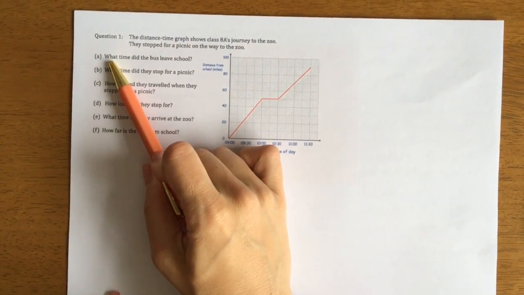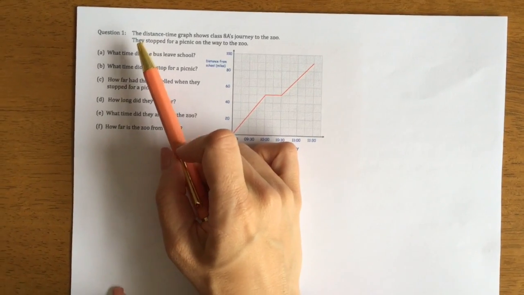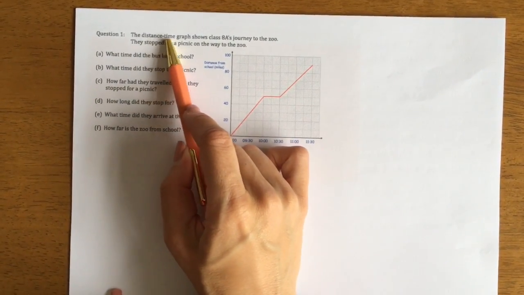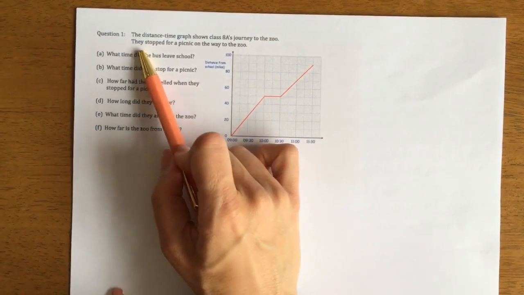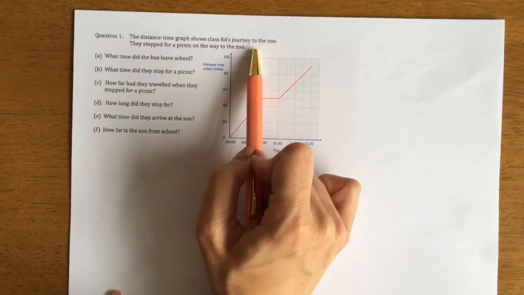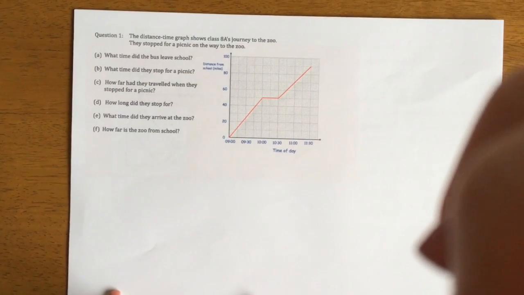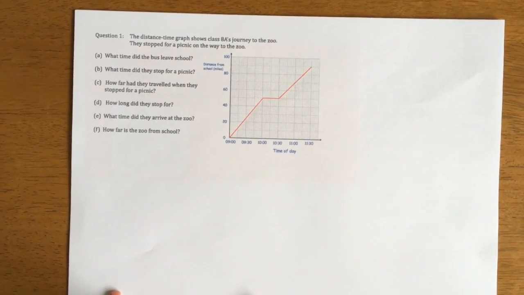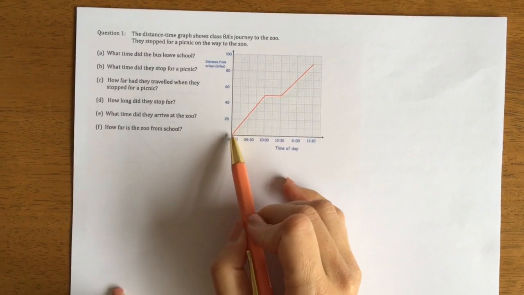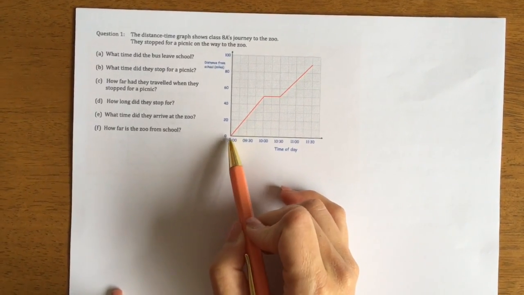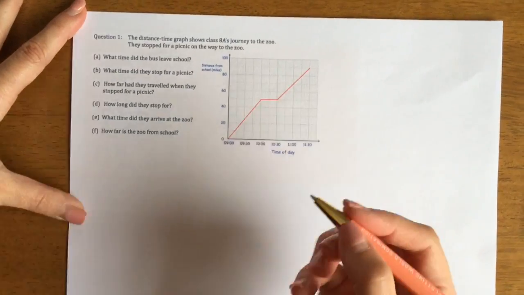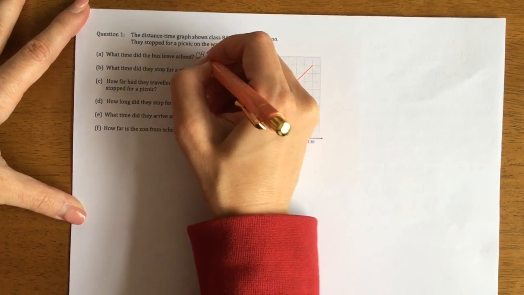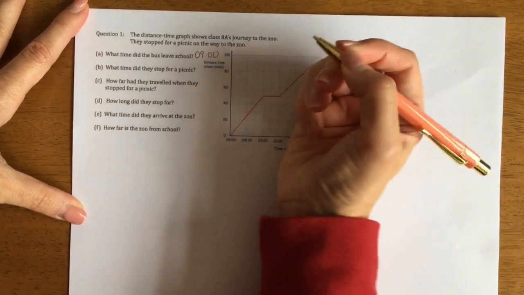So it says part A, we should read the question first. The distance time graph shows class 8A's journey to the zoo. They stopped for a picnic on the way to the zoo. Okay, so part A is asking, what time did the bus leave school? Well, that's when they have just set off. So they left right at the very beginning of our graph. So that was just at 9 o'clock. So 0900.